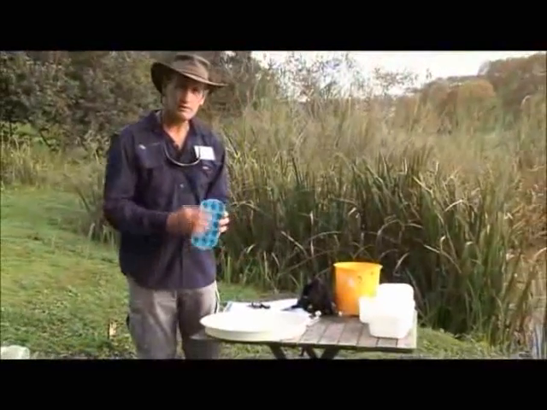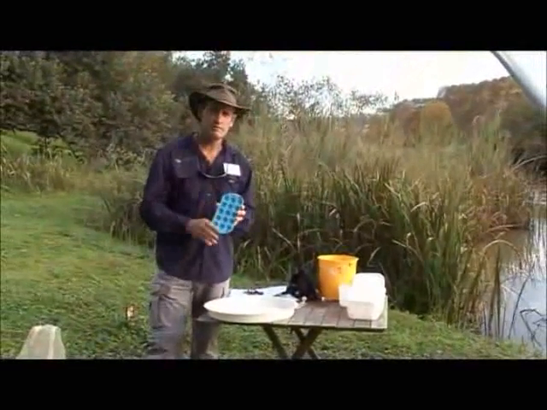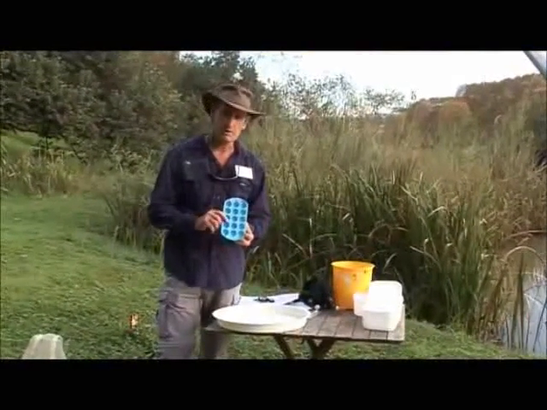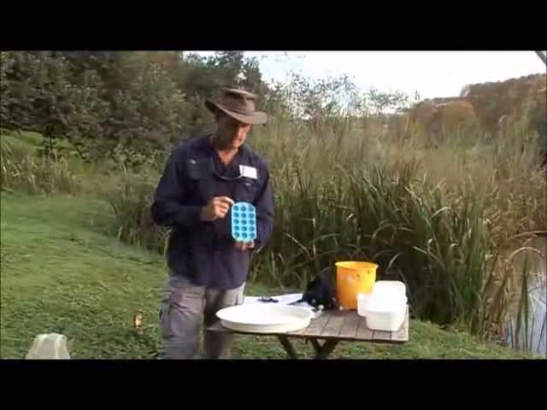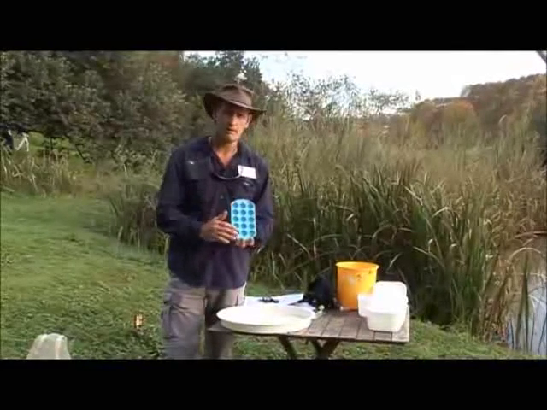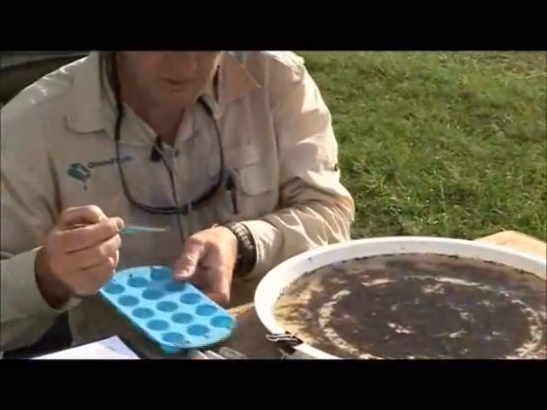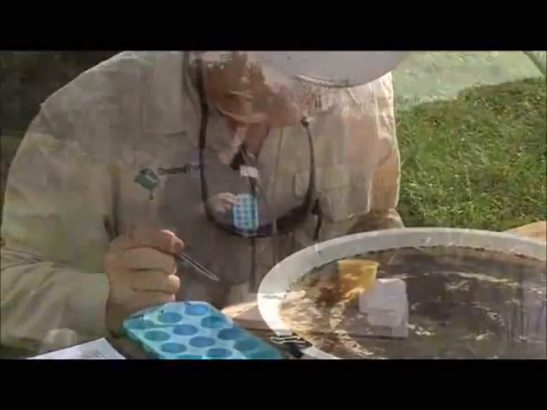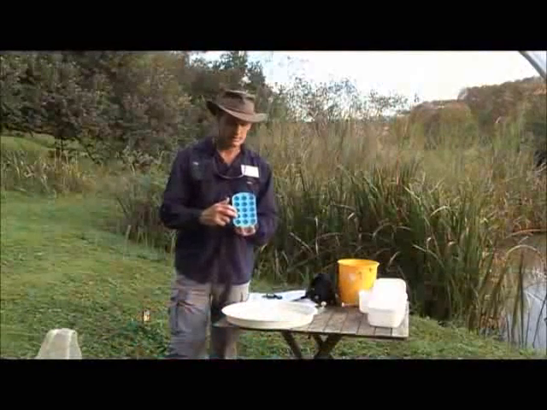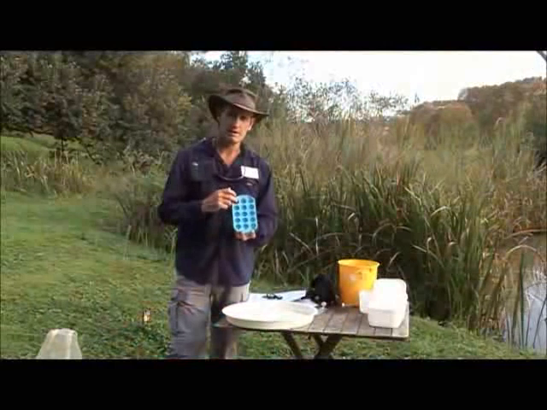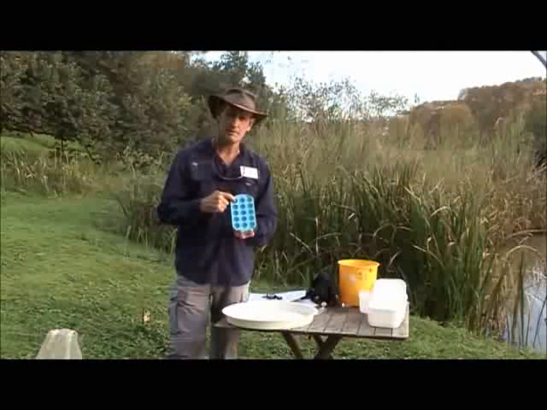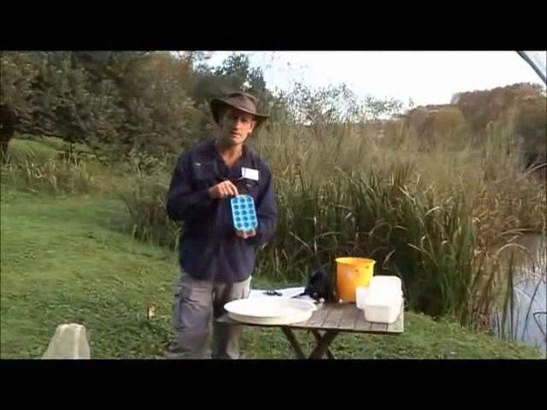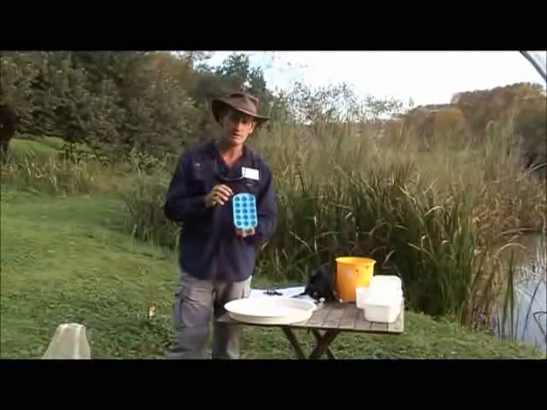Very useful, not essential, but almost essential because of the way SASS5 is structured, would be a small ice cube tray, white or blue, a light color, allowing you to put particularly the baetids and hydropsychids. You will see later in this production how to handle the baetids and hydropsychids, and the requirement to distinguish between those particular species and the numbers of different species of those in your total sample.